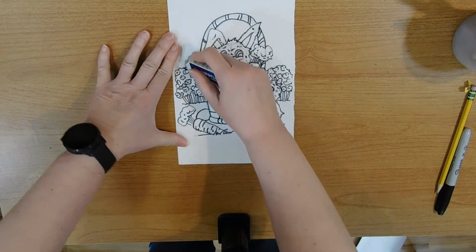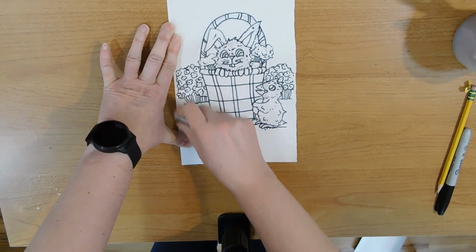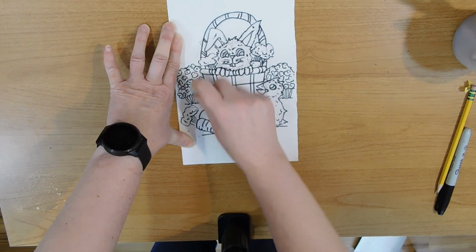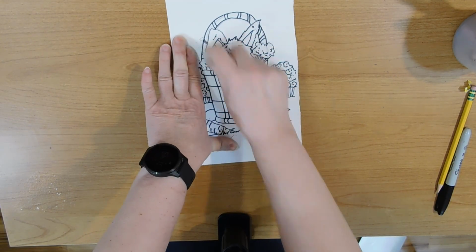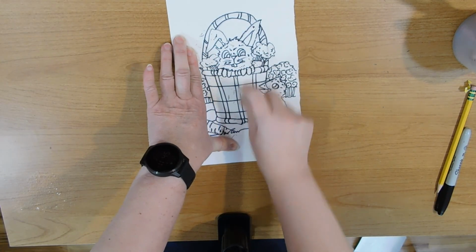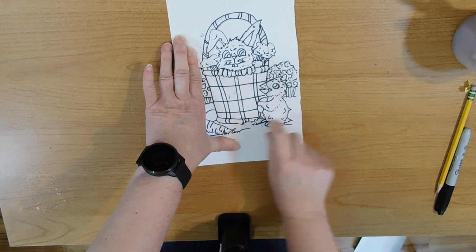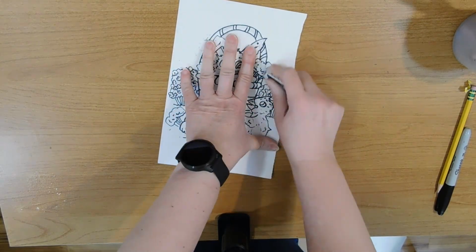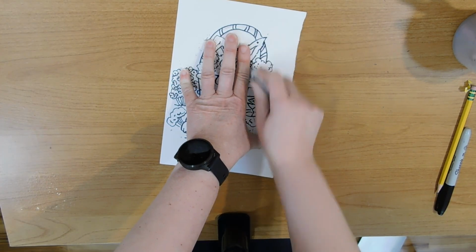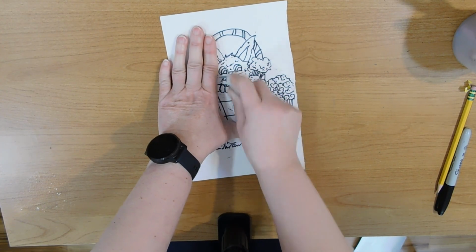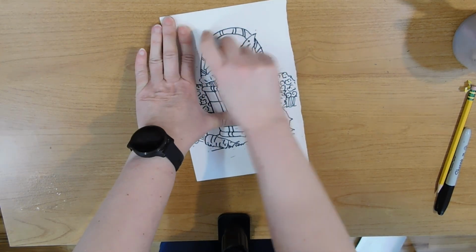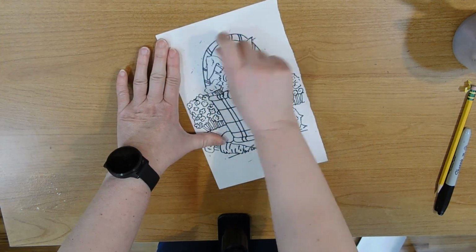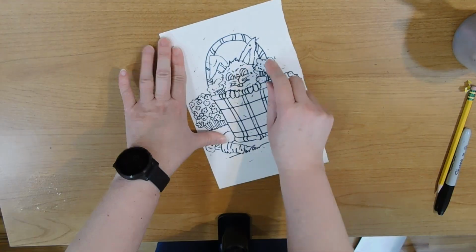Let's erase all of the pencil lines that we don't need and take a look at it. This would be even fun for students to draw this on the front of a folded piece of paper, and then write Happy Easter, Happy Spring.